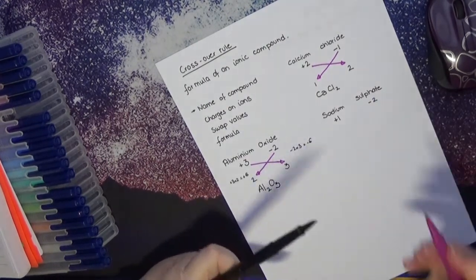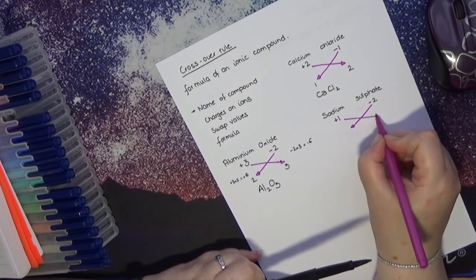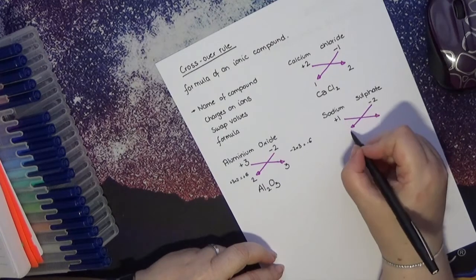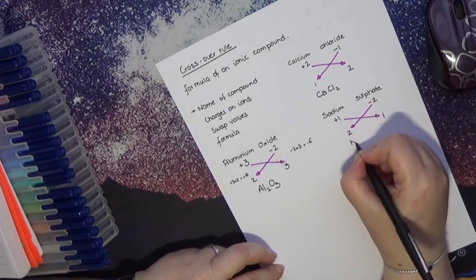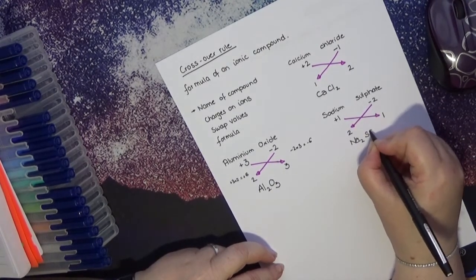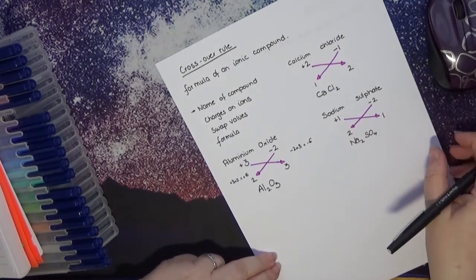So again, swap over my numbers. I've got Na, there's my 2, the 1's gone that way, so Na2. Sulfate was SO4, there's only one of them, so no requirement for brackets around that.